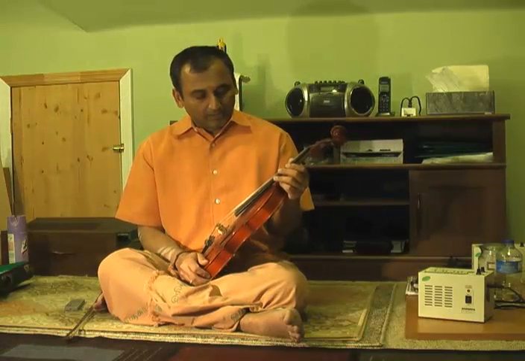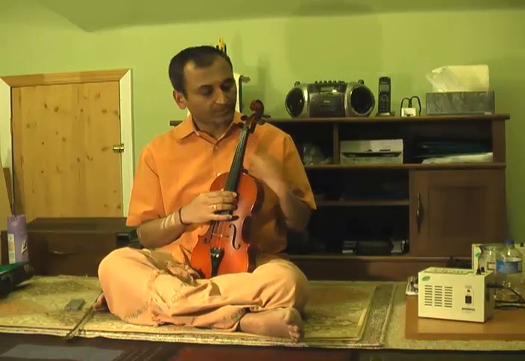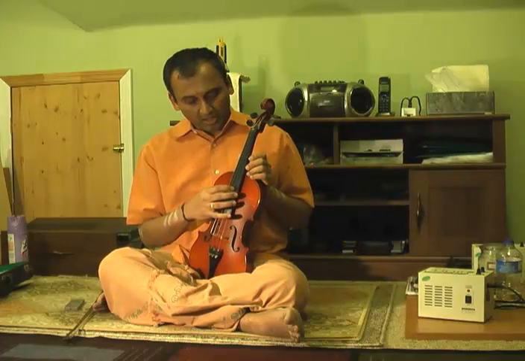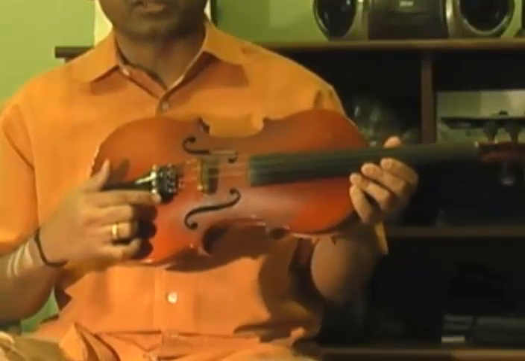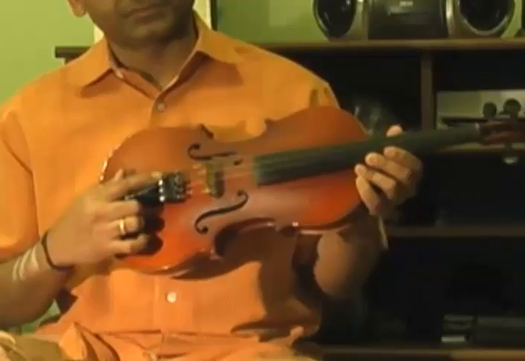So how do we begin tuning the violin? Initially we use the pegs at the top to get the tune approximately matching the Shruti that is being played. Once you achieve this, we use the fine adjusters to get the perfect Shruti that we want.